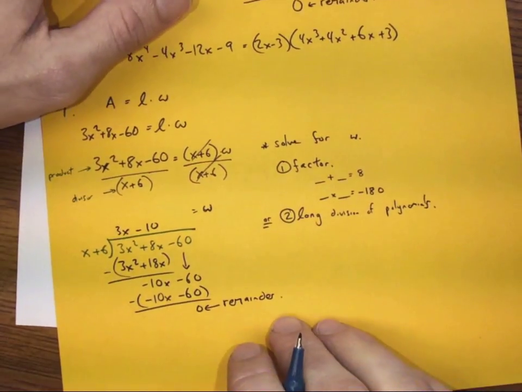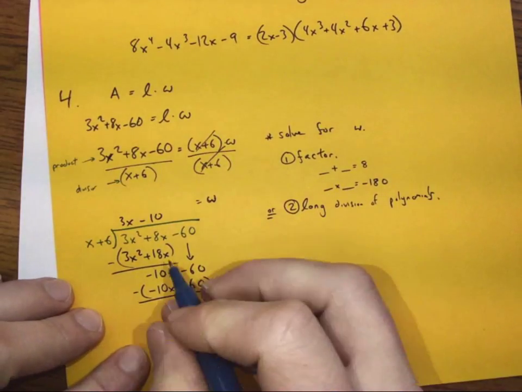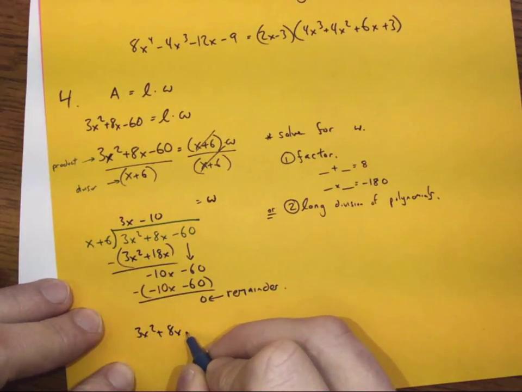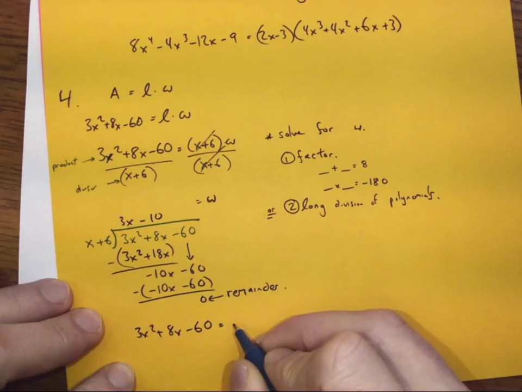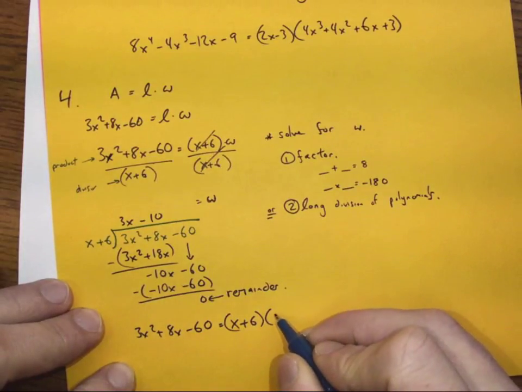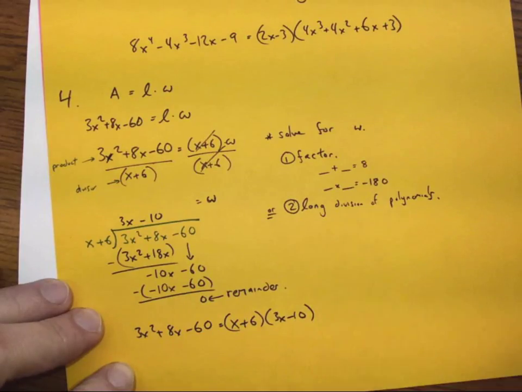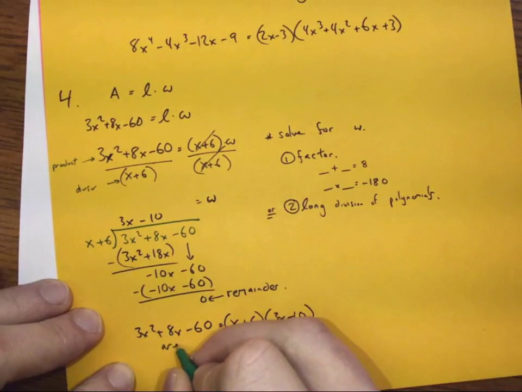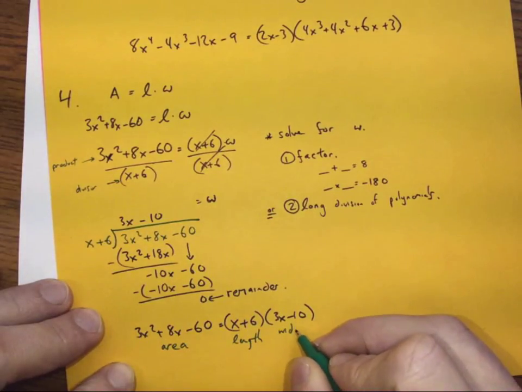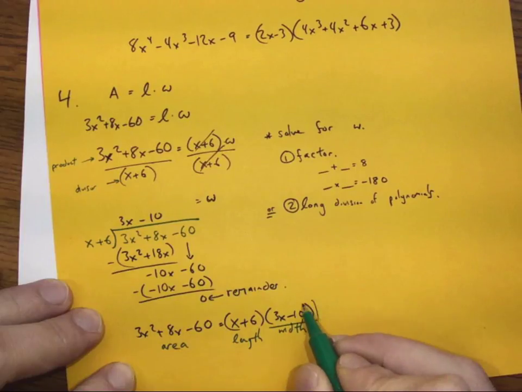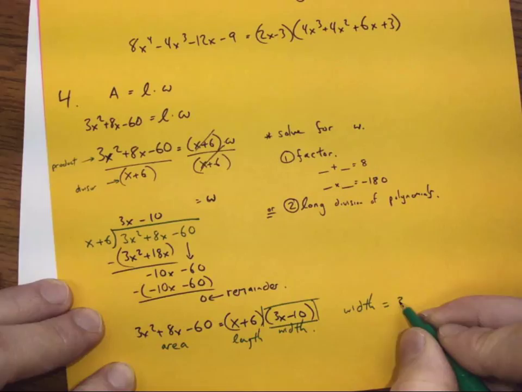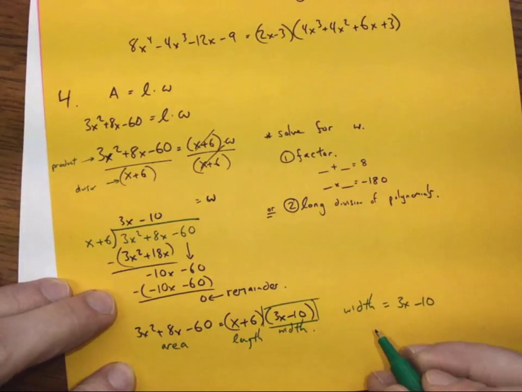Okay. So overall, that means that 3x squared plus 8x minus 60 is all equal to x plus 6 times 3x minus 10. And that is the area, the length, and the width. So the width is equal to 3x minus 10.